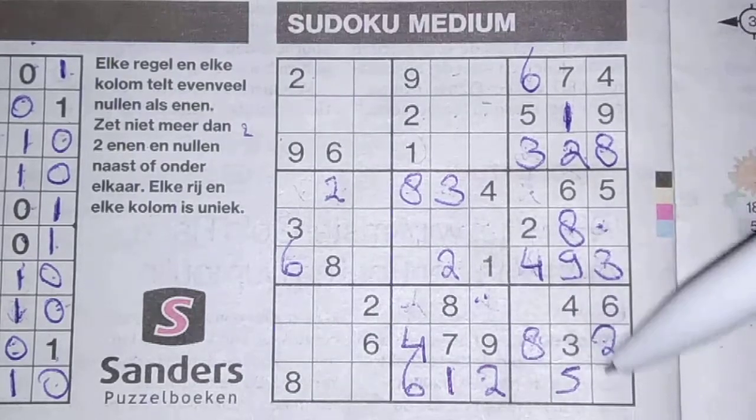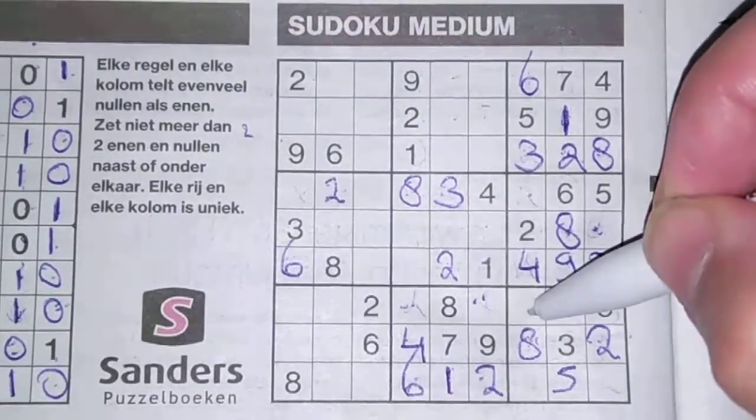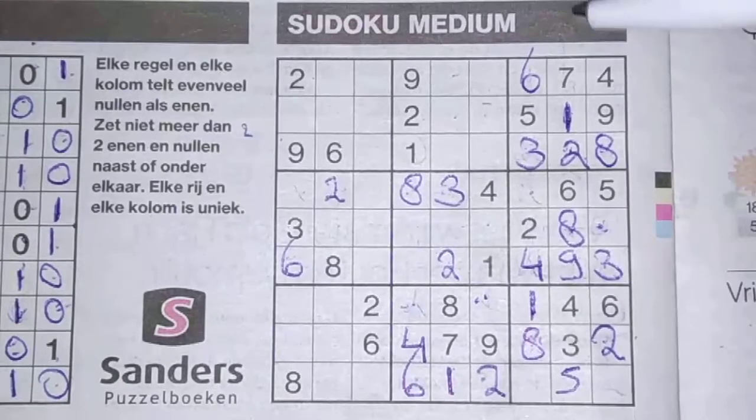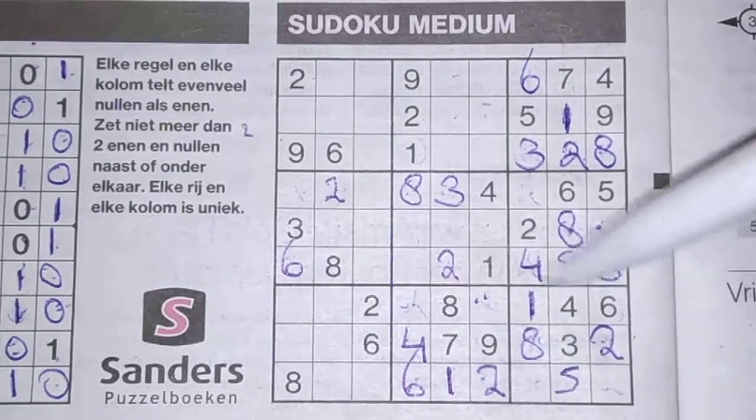In this big square, 3 missing numbers. One of the missing numbers is a 1. I see here 1, so no 1 in these 2 boxes, 1 box left for the 1, it should be here. 2 boxes left in this big square.